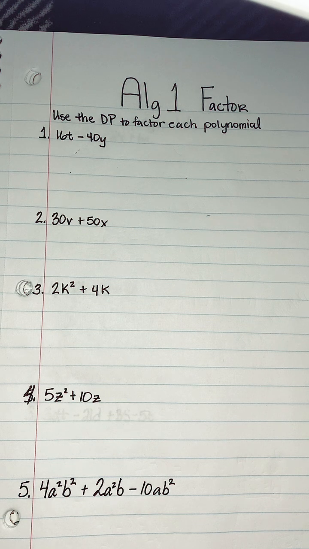Alrighty, so it says use the distributive property to factor each polynomial.